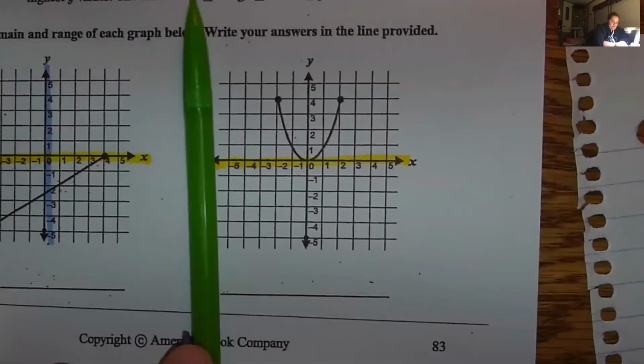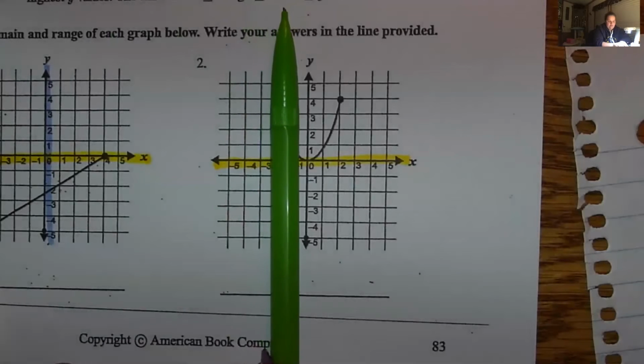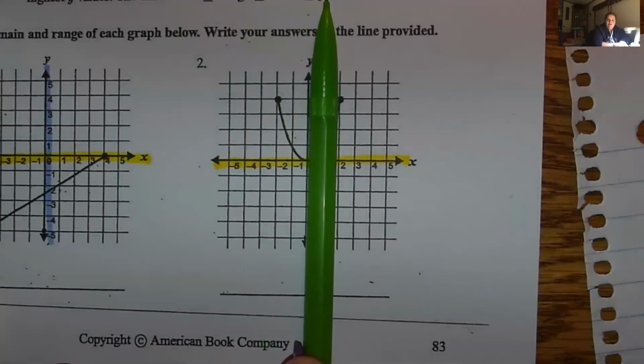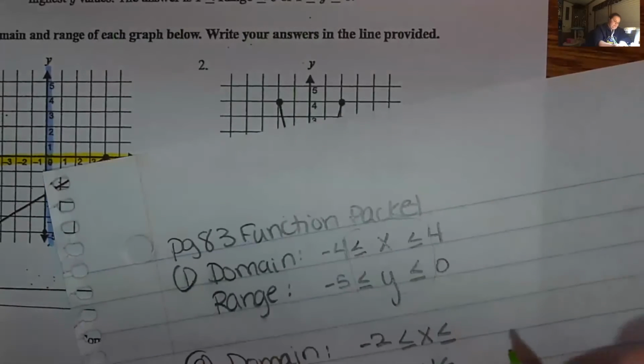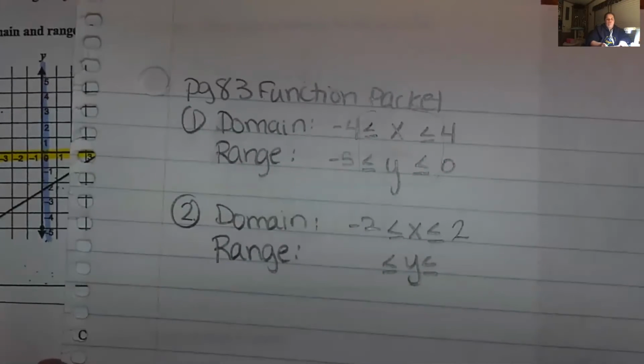Now keep your line going. Okay, I'm still following. I'm still on the U, still on the U, still on the U. Oh no, it stopped. What yellow value am I at? I'm at 2. So my domain was from -2 to 2.